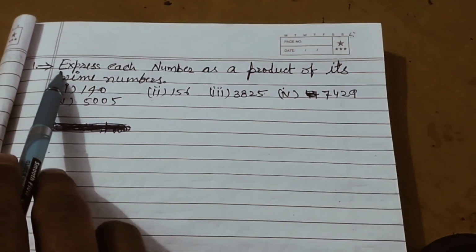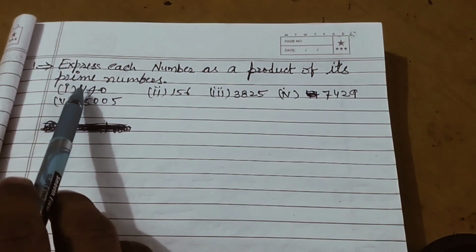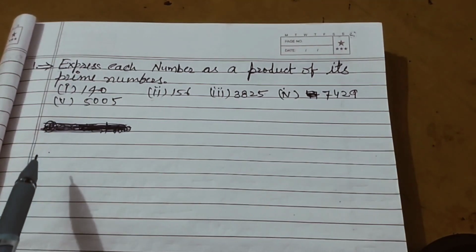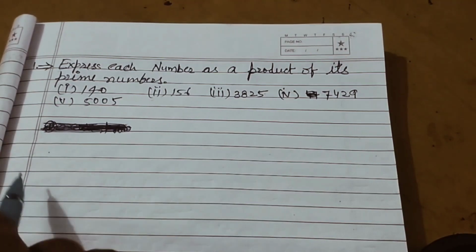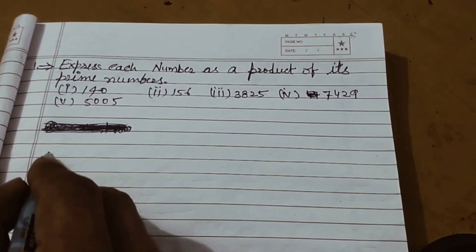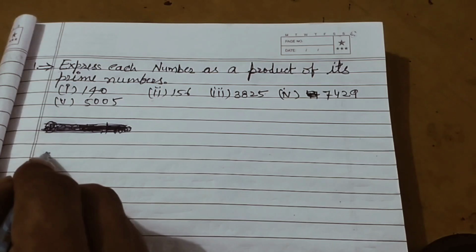The question says, express each number as a product of its prime factors. Now, this is a question of prime factorization. So, before solving this question, let's remember what prime numbers are.